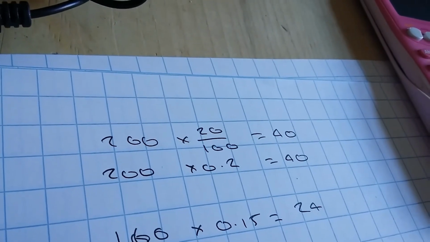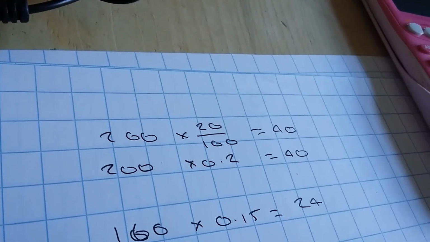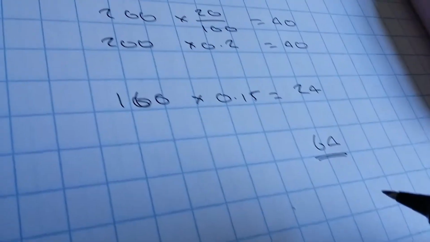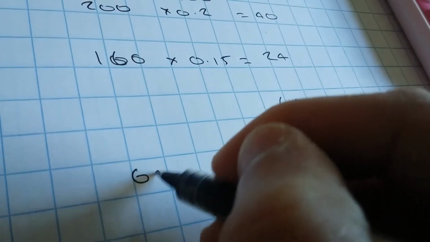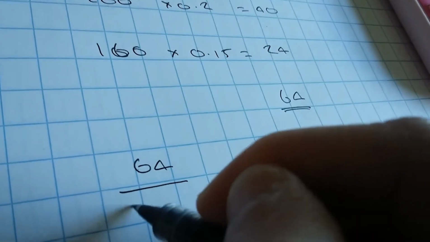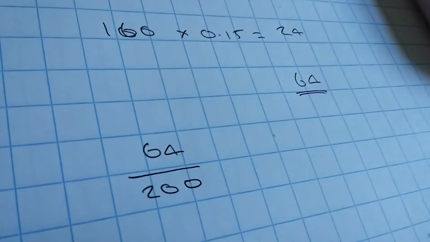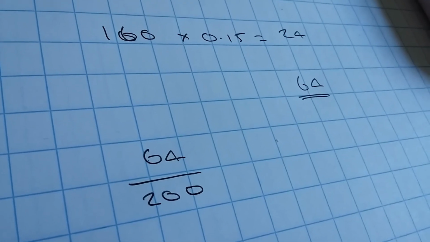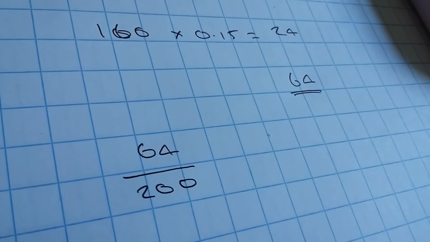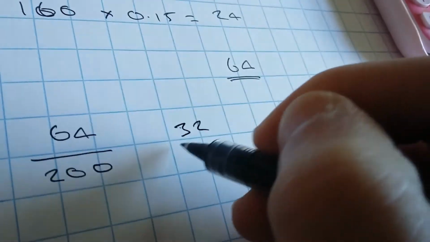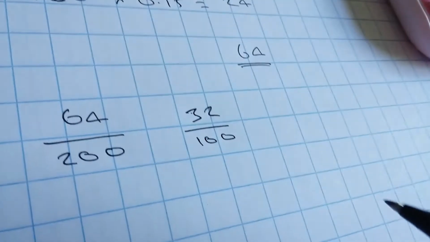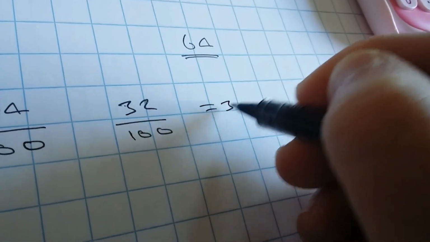B, what percentage of the original number of cheeses did she sell in the first 2 hours? So she sold 64, and it's always that 64 out of the total amount I started with. So 64 out of 200. I'm sure many of you are going to be reaching for the calculator, but I, as an old mathematician, can simply divide the top and bottom by 2. So I get 32 over 100, and recognise that percentages are out of 100, so that means she sold 32%.